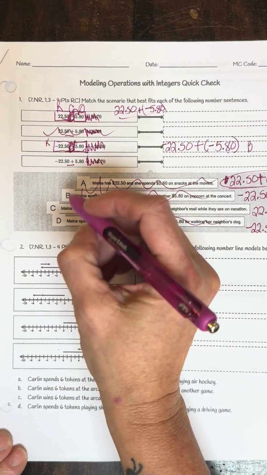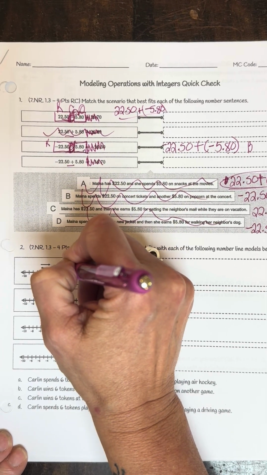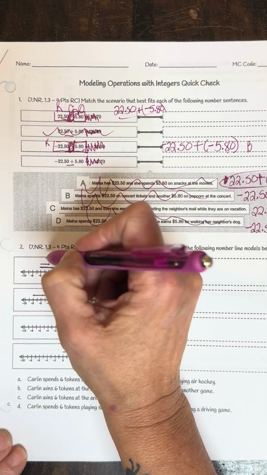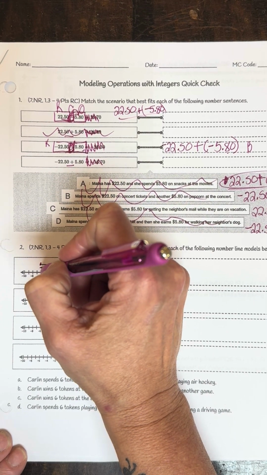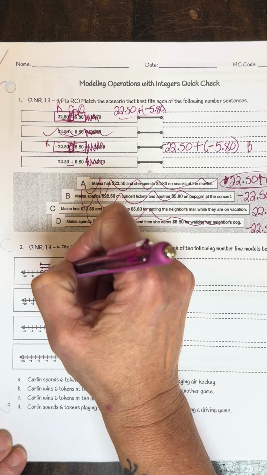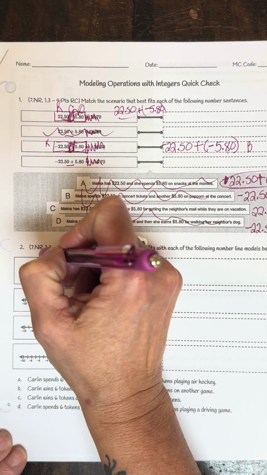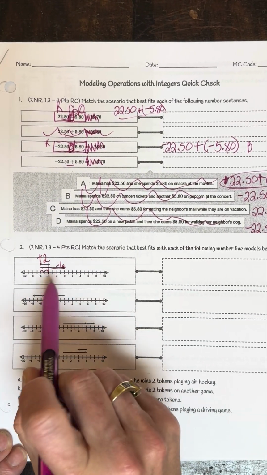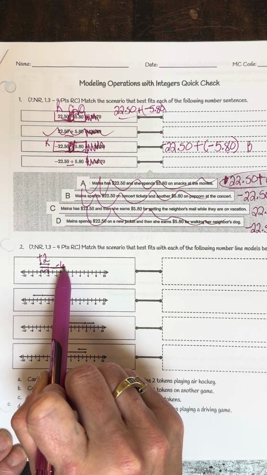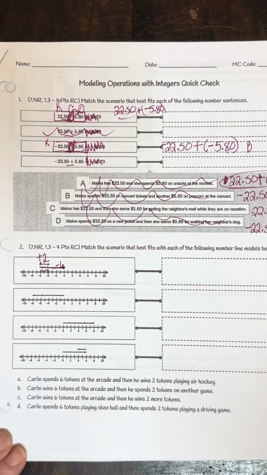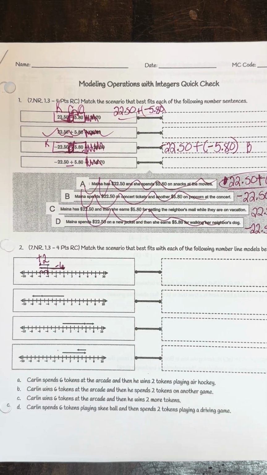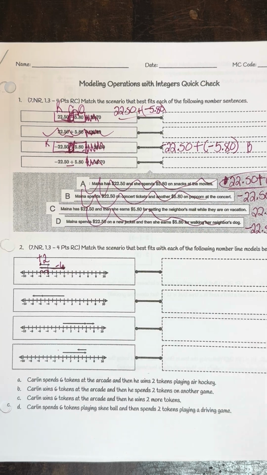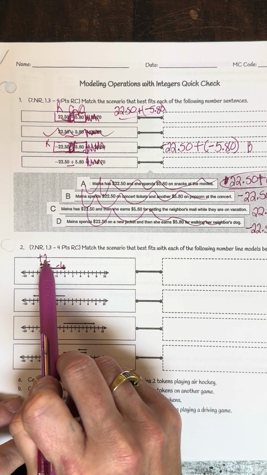So let's label these first, though. Let's just look at what's happening. We start at 0, and we go back to -6, so that's a -6. Then we start at -6, and we're going back to the right 2, so that's a +2. So something down here has got to be worded so that we're losing money, or losing something, spending something, doing something to make us lose 6 and then gain 2.